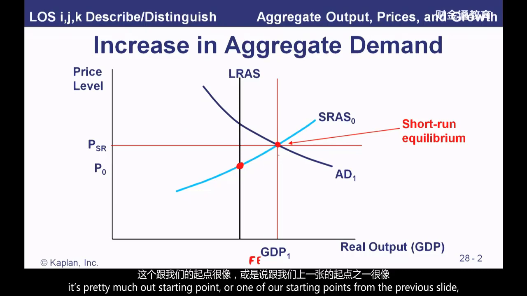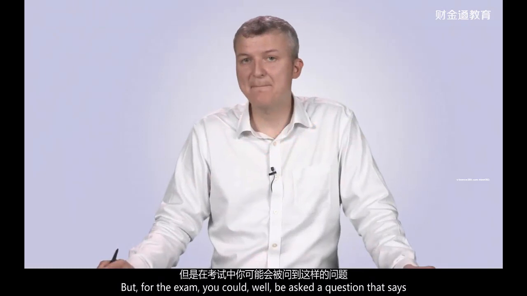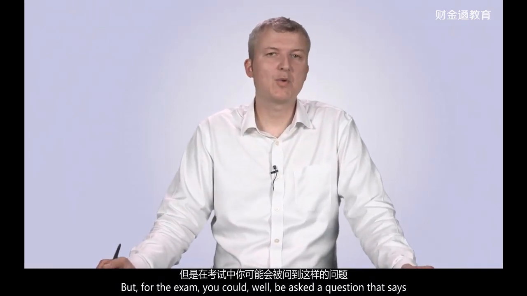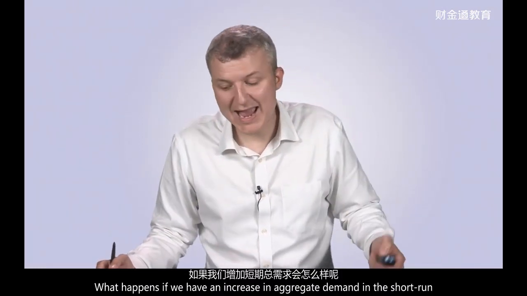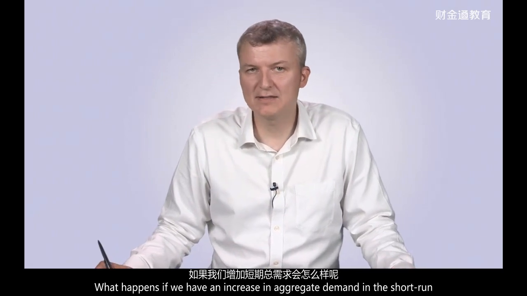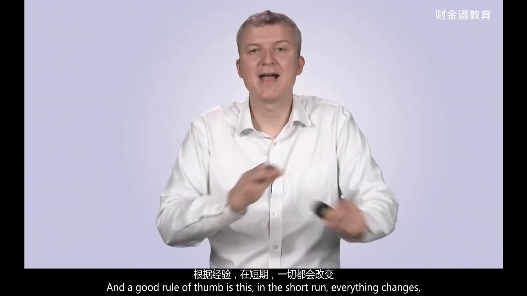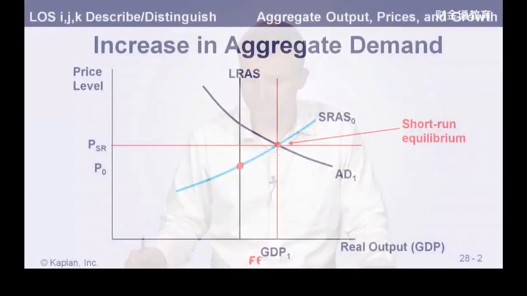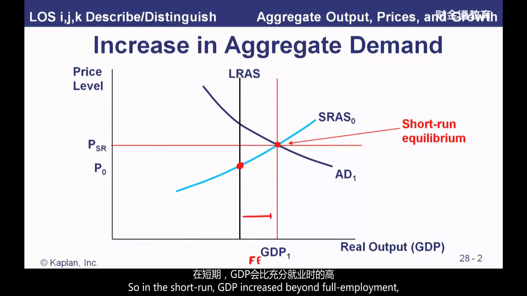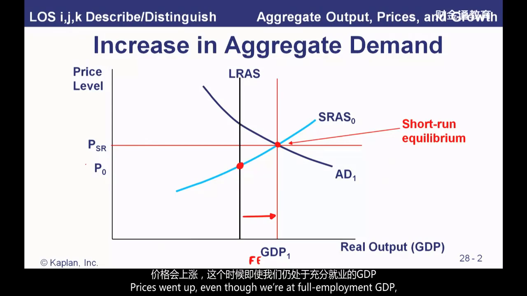This is pretty much our starting point, or one of our starting points on the previous slide. But for the exam, you could well be asked a question that says, what happens if we have an increase in aggregate demand in the short run? And a good rule of thumb is this: in the short run, everything changes. So in the short run, GDP increased beyond full employment. Prices went up.